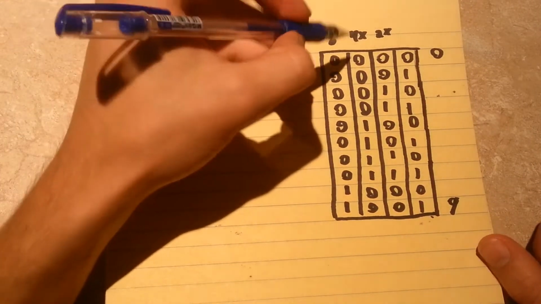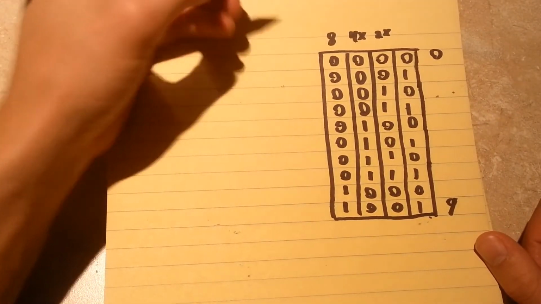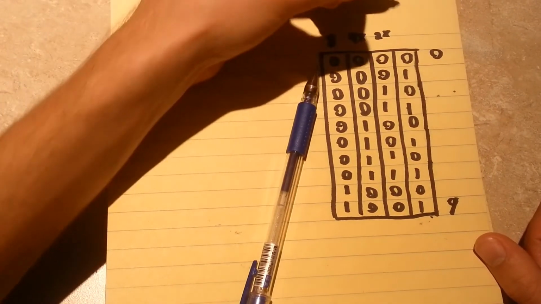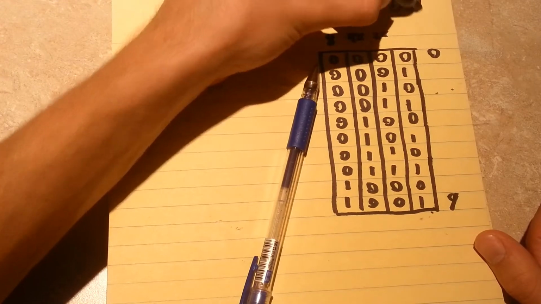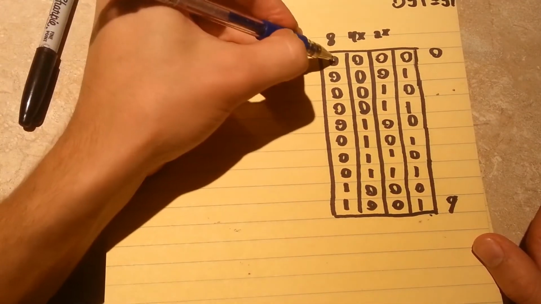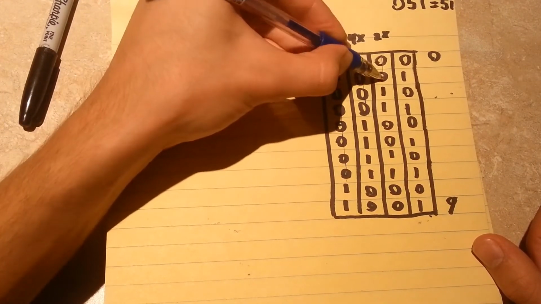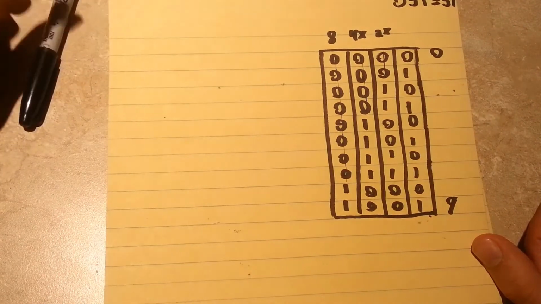First, let's cross off all the leading zeros, because just like in decimal, the number 051 is just 51. Okay? So we'll cross off the leading zeros. They're just in the way. And you could rewrite this table without them.